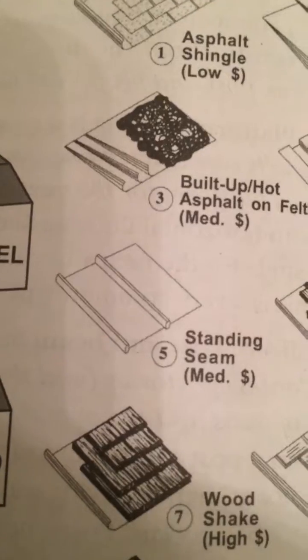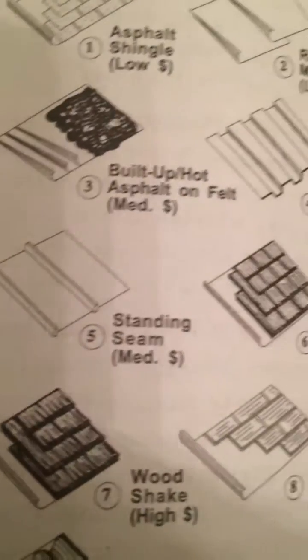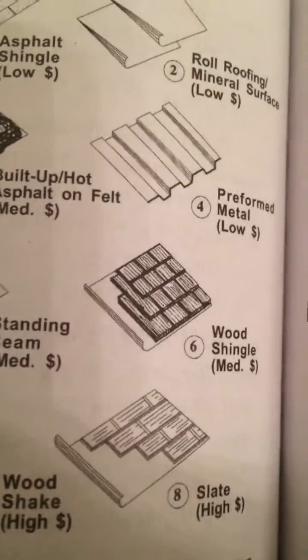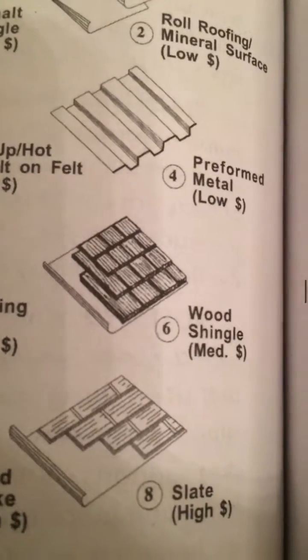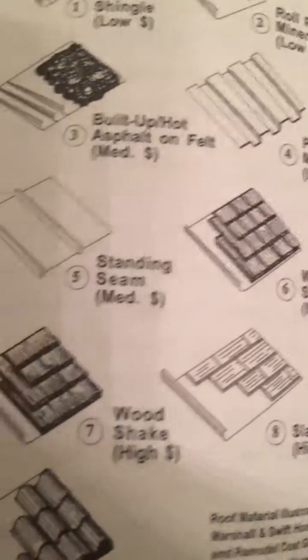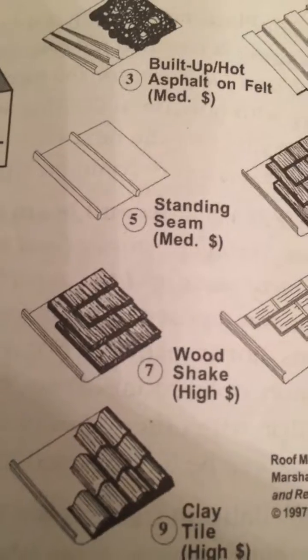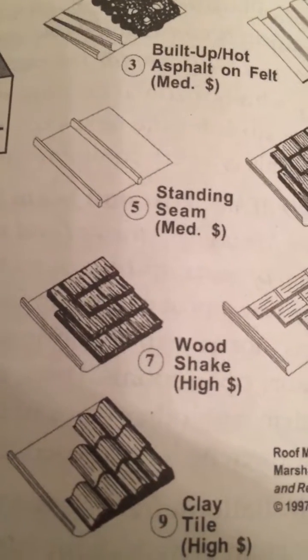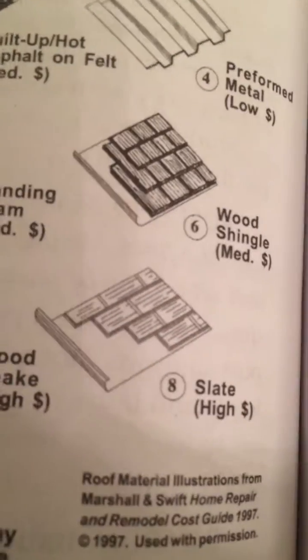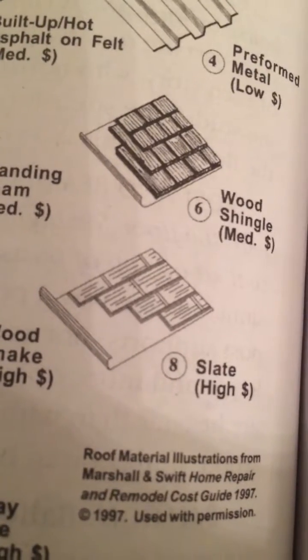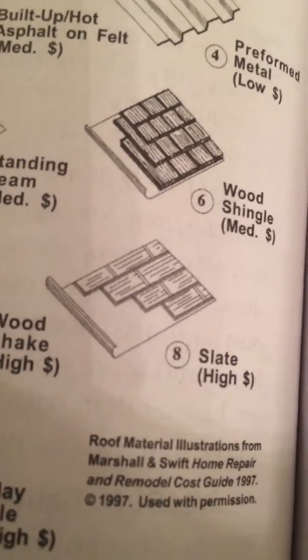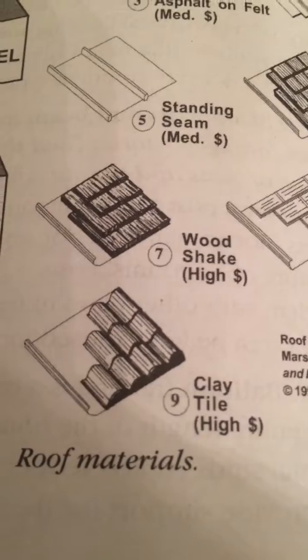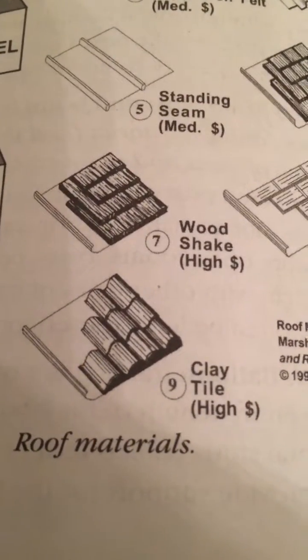Standing seam, medium dollar, number 5. Number 6, wood shingle, medium dollar. Number 7, wood shake, high dollar. Number 8, slate, high dollar. Number 9, clay tile, high dollar.